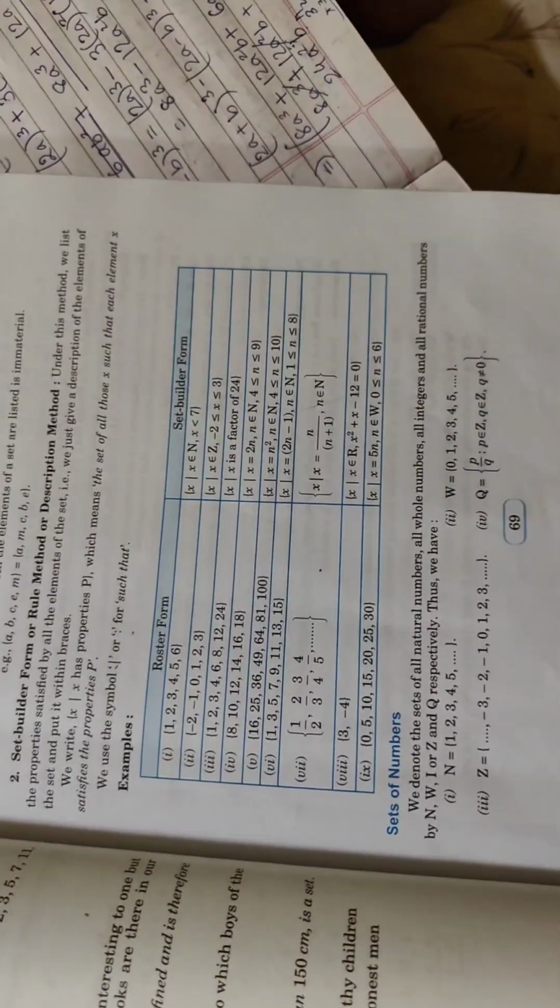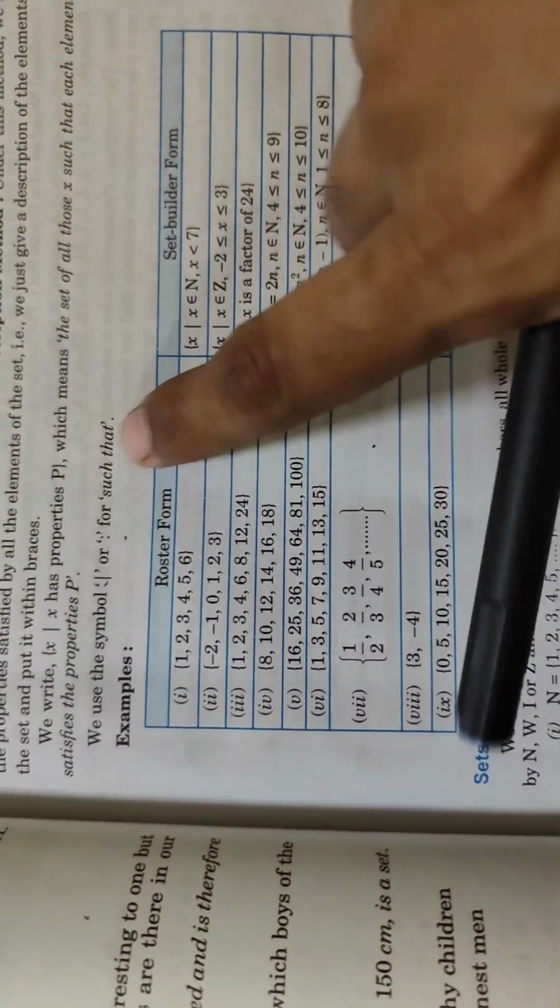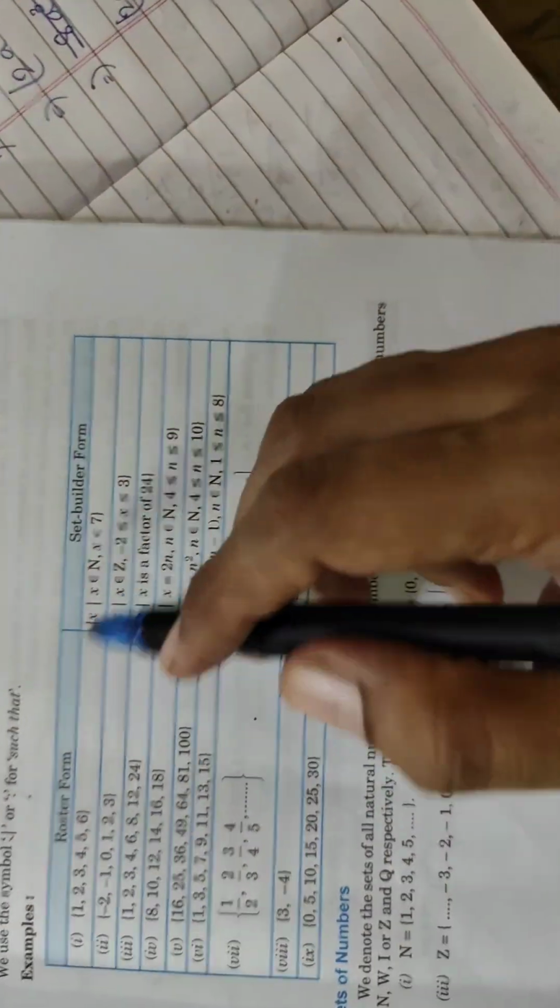Now what is set builder form? Set builder or rule method or description method is basically where we have to write the list of properties or rules that are satisfied by the elements of the set. So we have to basically give a description of what elements are there in the set of roster form. This standing line or this colon is used to write the symbol of such that.